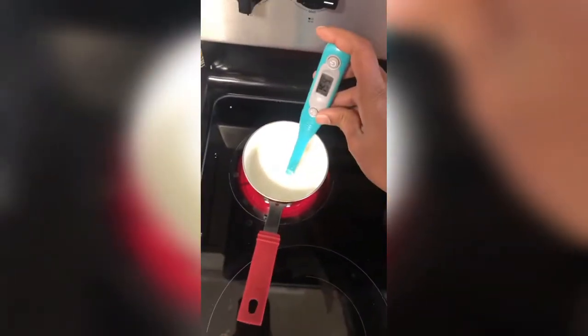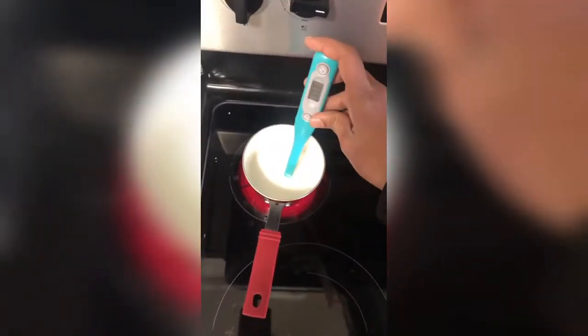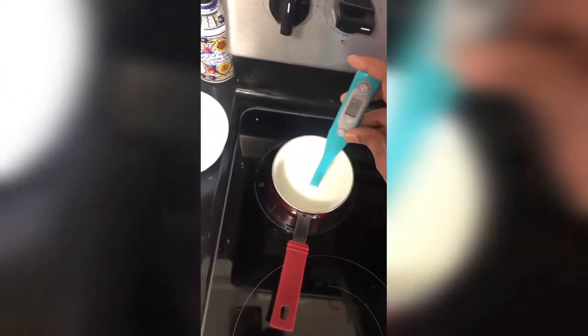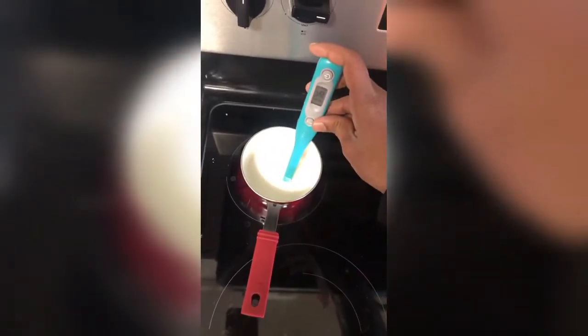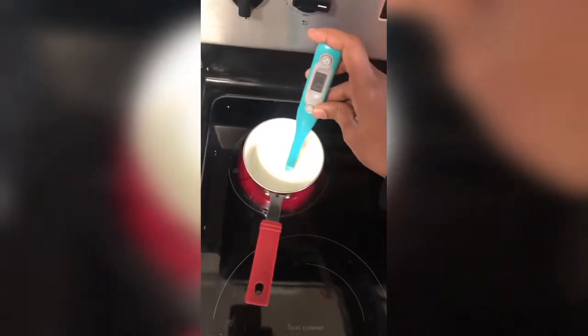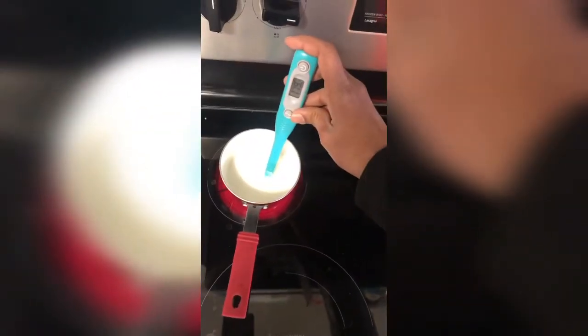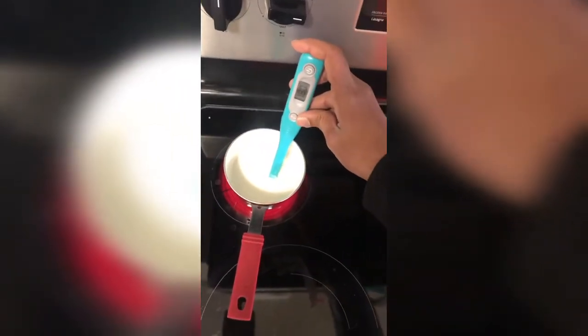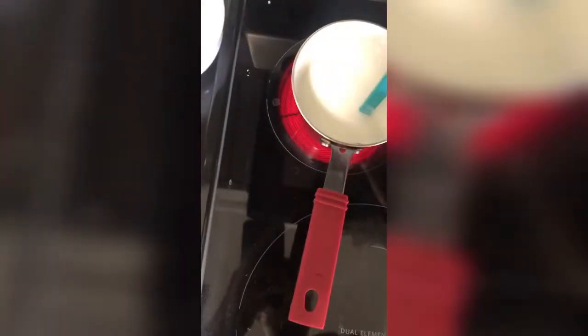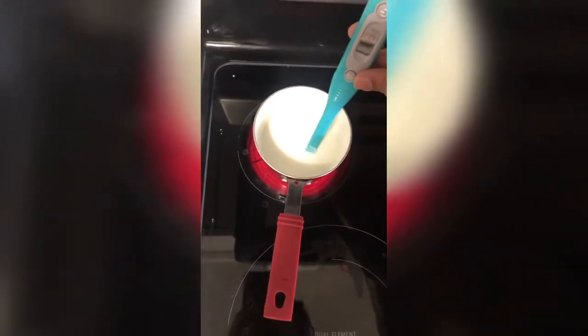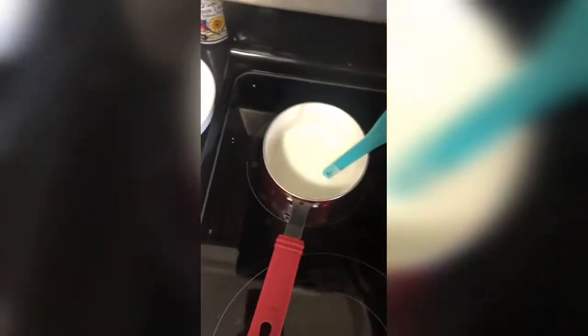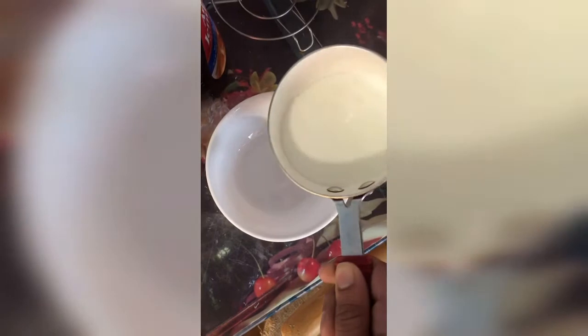As we can see, our milk has reached around 175, 176, that is 180 degrees, and it is starting to boil. Now we will remove it from the heat and transfer it here to cool it. We transfer this boiled milk into here to cool it down to 117 Fahrenheit.